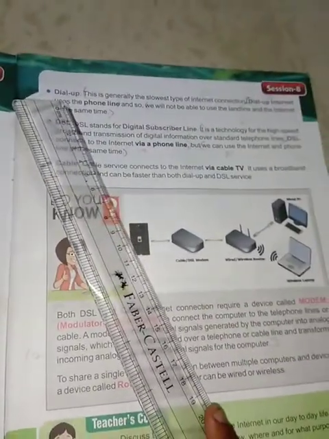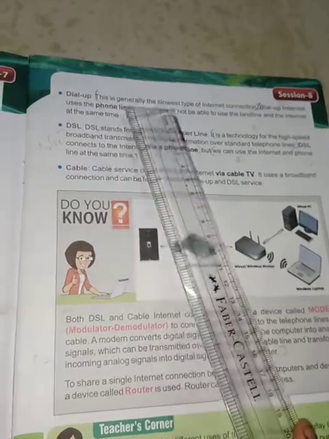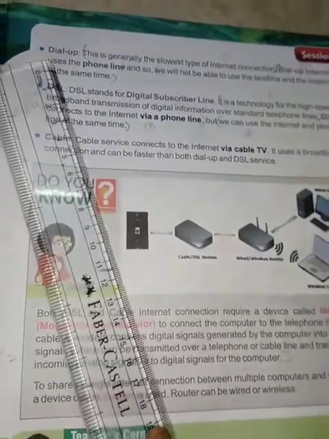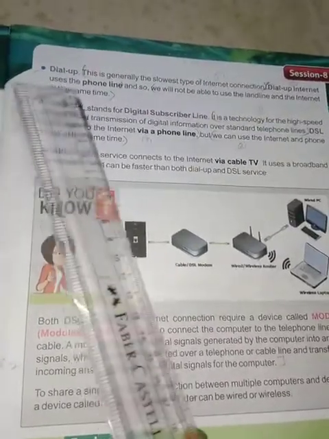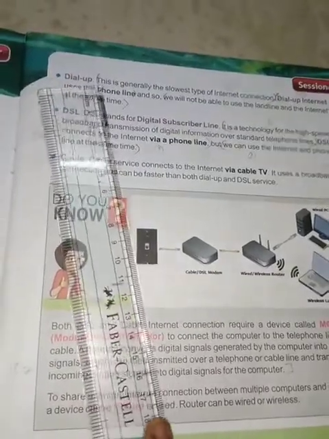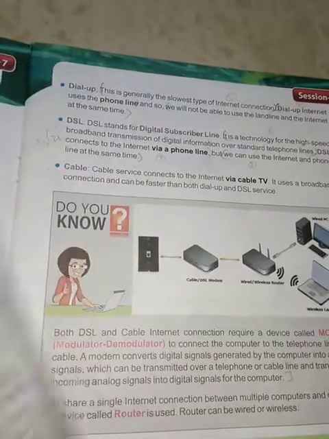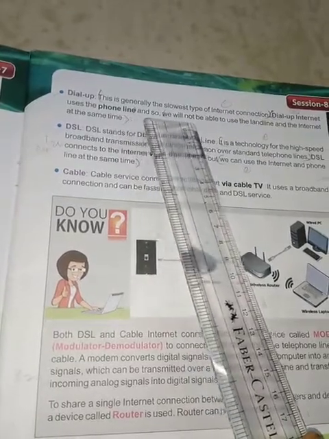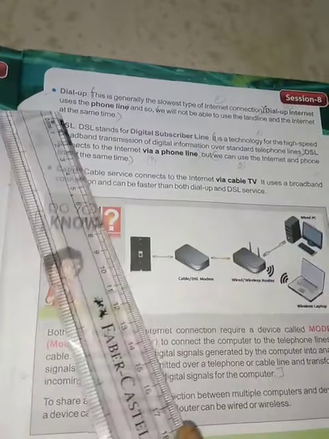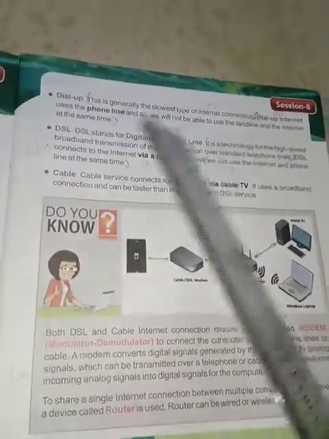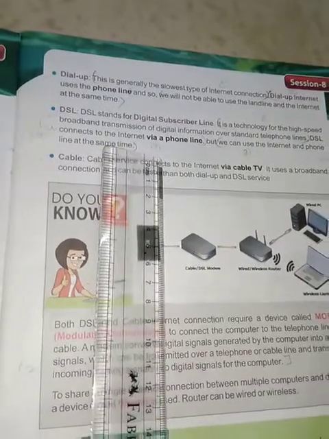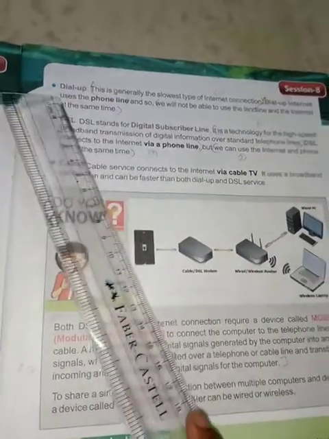Next, dial-up. This is generally the slowest type of internet connection. Dial-up internet uses the phone line, that is the phone cable, so we will not be able to use the landline and the internet at the same time. It uses the cable wire which we use for landline phones, so simultaneously we cannot use both the phone as well as the internet in dial-up.